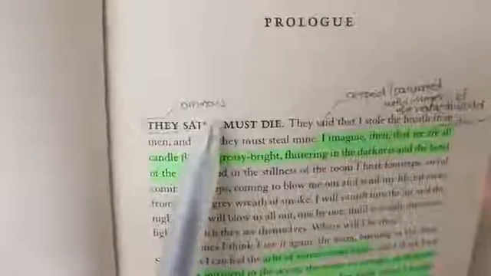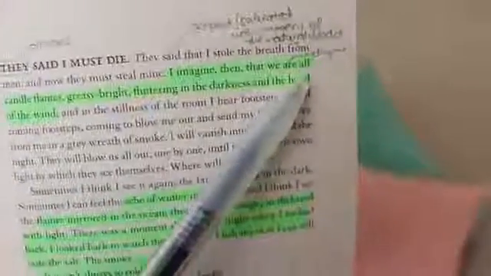In Burial Rites, in the prologue, I've actually written a few things here. A little point here saying how it's ominous. The author uses a lot of natural imagery, and then I've written here how it's a metaphor. So yeah, guys, whatever it is, make sure you annotate it. Dog ear your important passages.